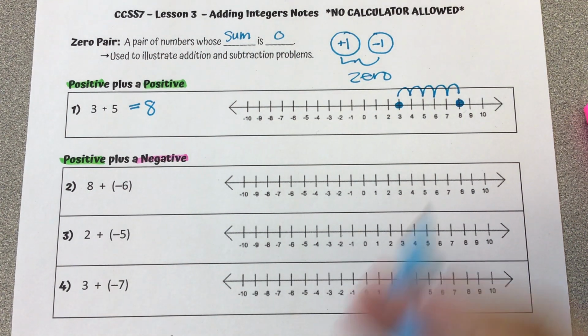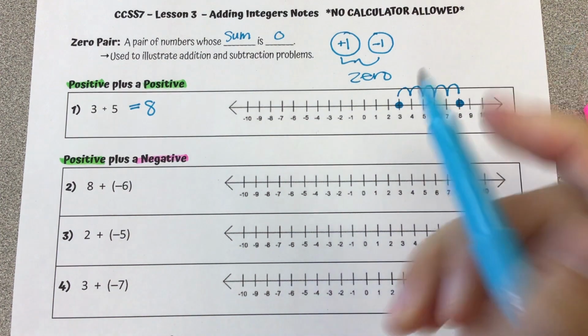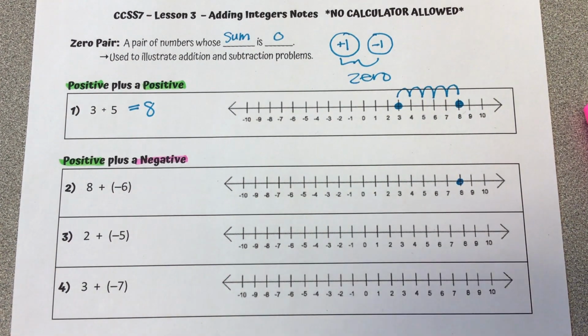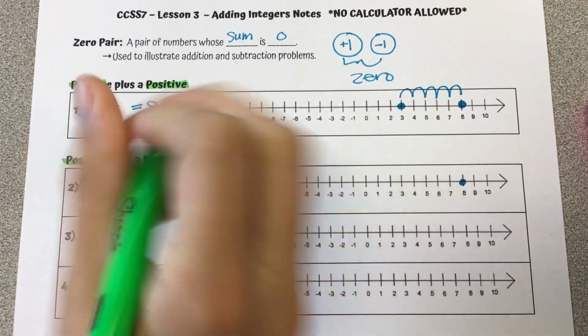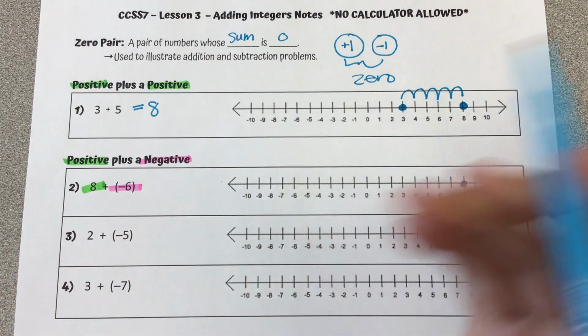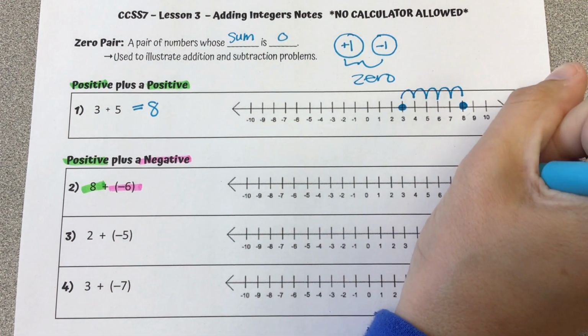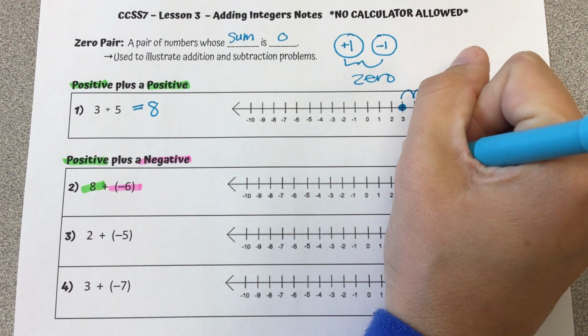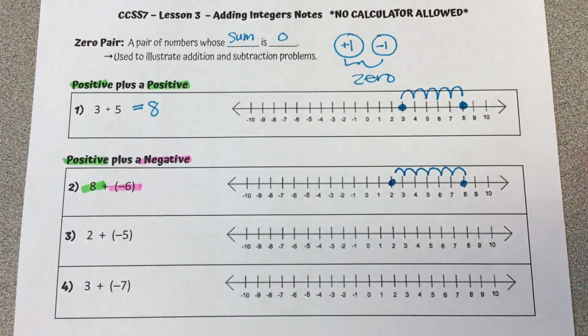So starting at 8, when we added a positive, we went to the right. So if we are adding over here, we've got a positive and a negative. Since we are adding a negative, we're going in the opposite direction. So we're going to go 6 to the left. 1, 2, 3, 4, 5, 6, which puts us at 2.